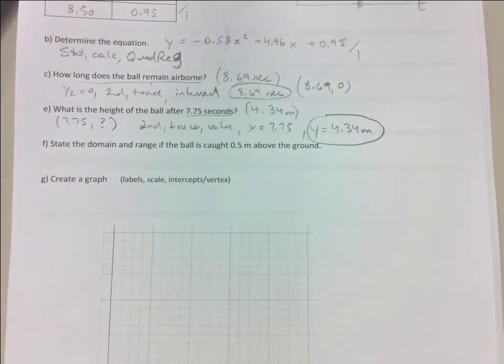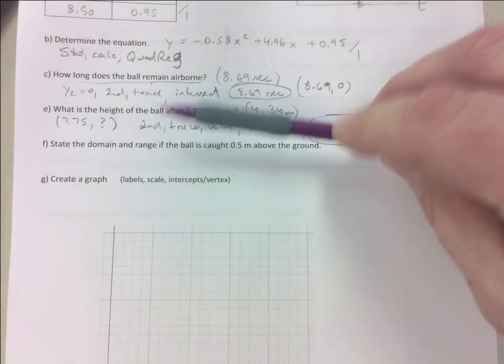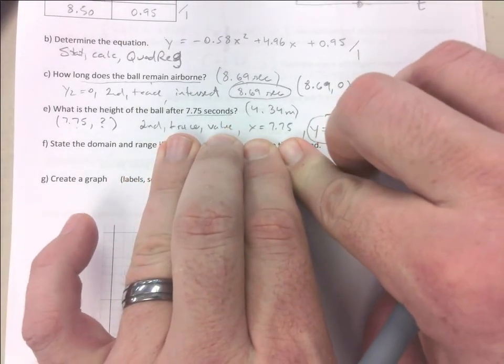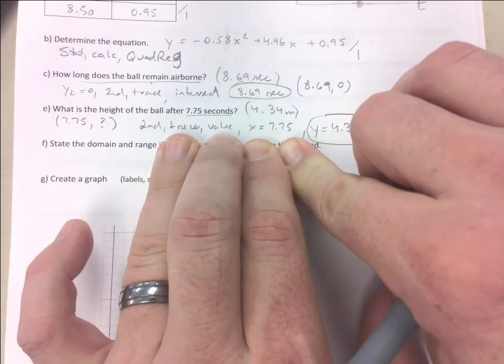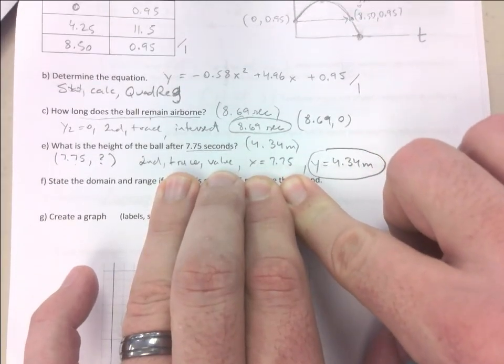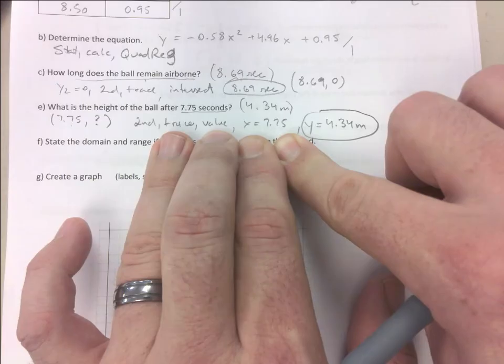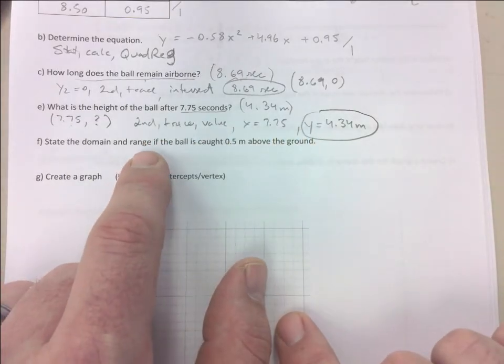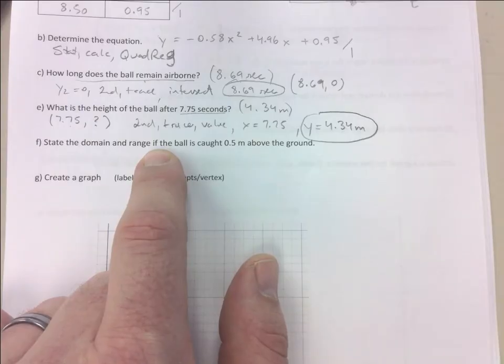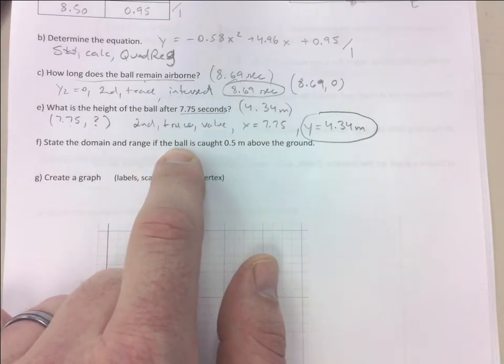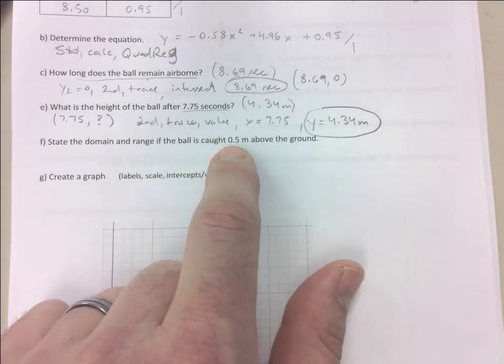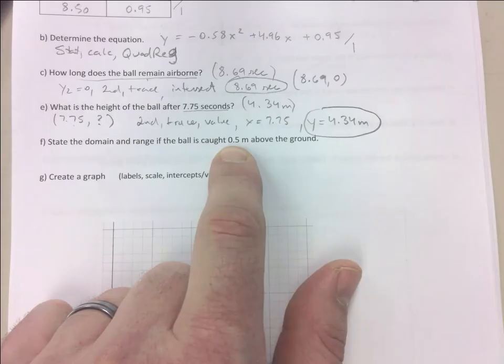And now, I feel like sometimes I add too many layers to the question. Maybe what I should have just said is, hey, what's the domain and range in this situation, just given the problem itself. Okay? Some of you did the homework and you have an answer here. I'm adding a curveball, pardon the pun. If the ball is caught 0.5 meters above ground.